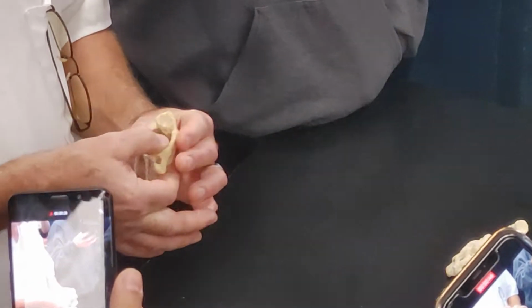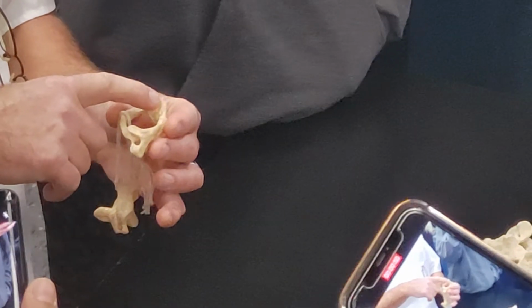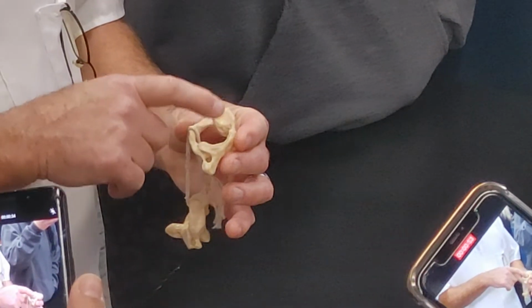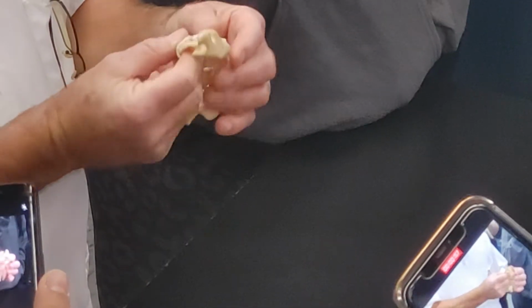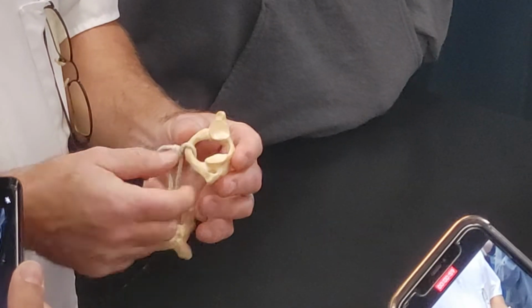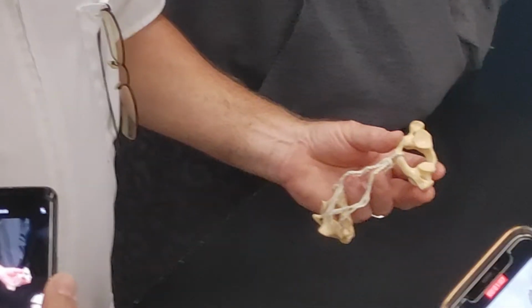Now, on the lateral masses, on the superior surface, you see these highly polished areas. Those are going to be the superior articulating facets. If you flip the bone over, we have the inferior articulating facets here. Now, you're asking, well, Doc, how the hell do I know superior from inferior?